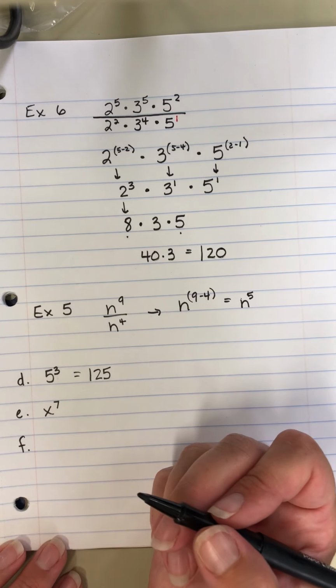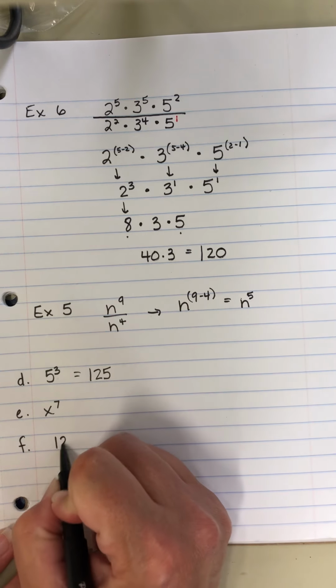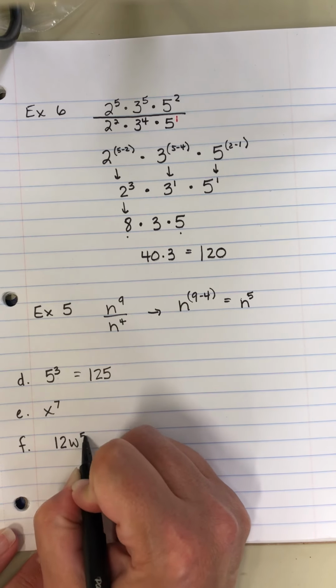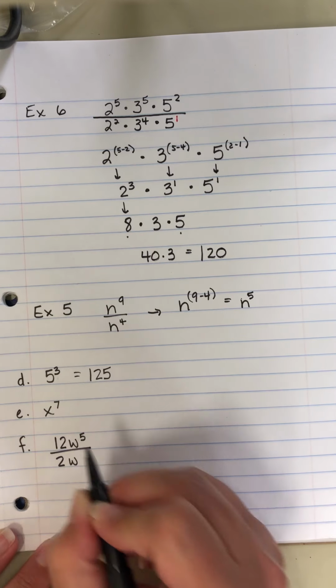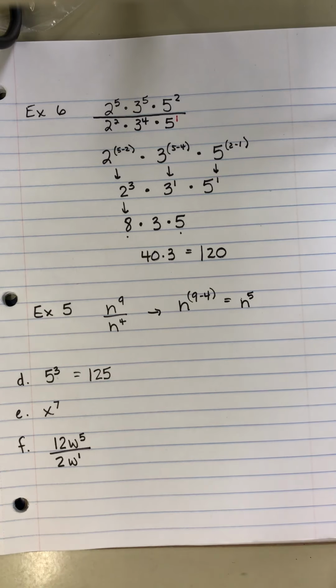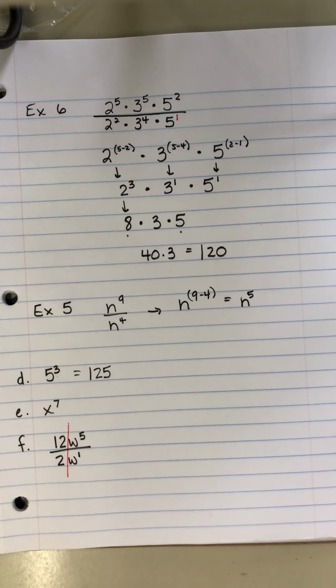F, I'm actually going to go through and do to make sure you did it correctly because it involves a coefficient. 12w to the 5th over 2w, and again, I'm just going to add that invisible 1. I'm going to separate this. I'm going to draw kind of an invisible line through there because I've got 2 things I have to deal with.